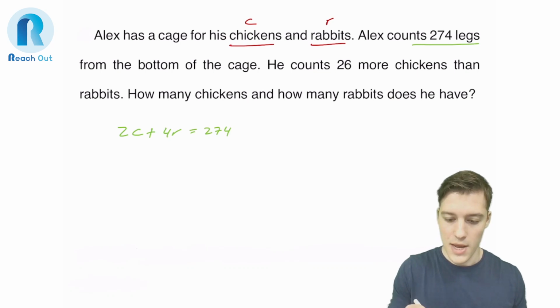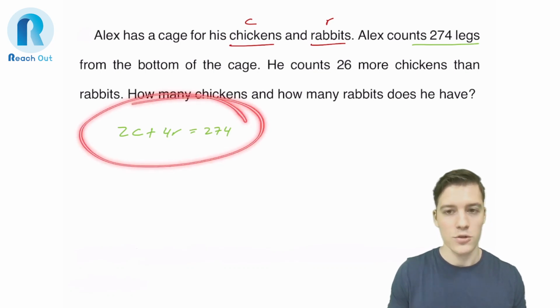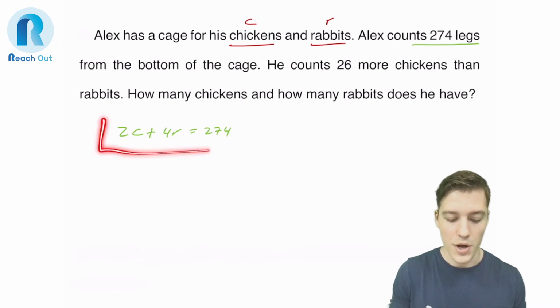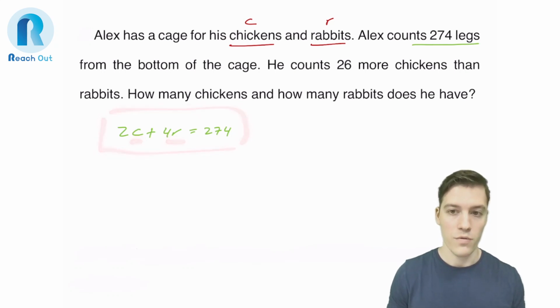Okay, on to the next statement. Notice how I can't just go ahead and solve this question for chickens and rabbits right away, right? Because I have one equation and 2 unknowns, therefore you cannot solve it. So I need at least one more equation.